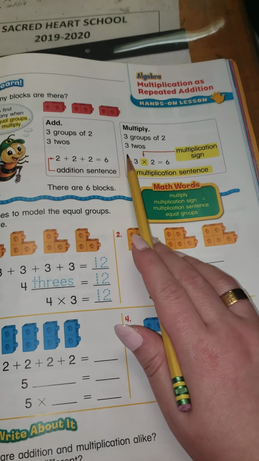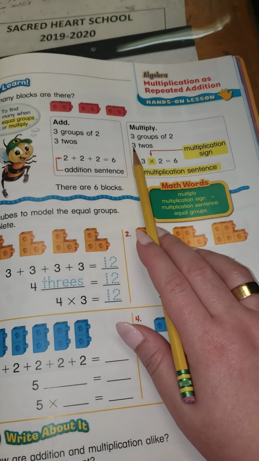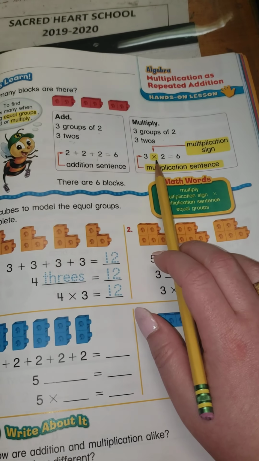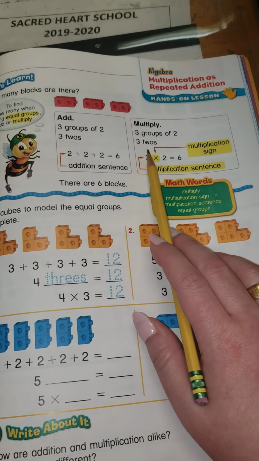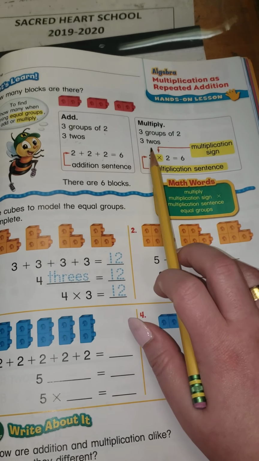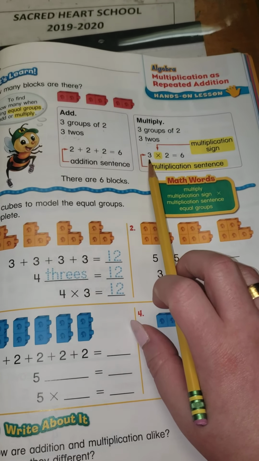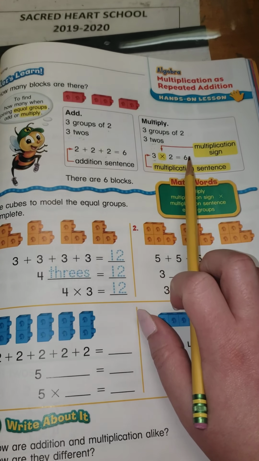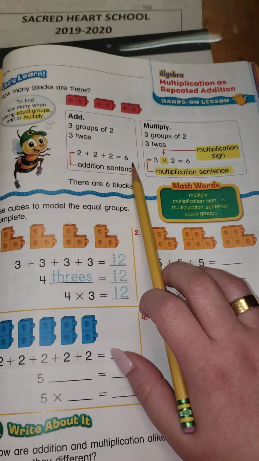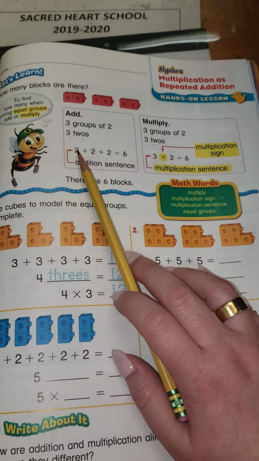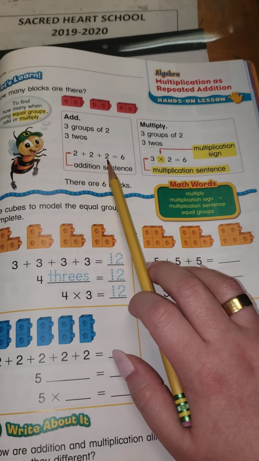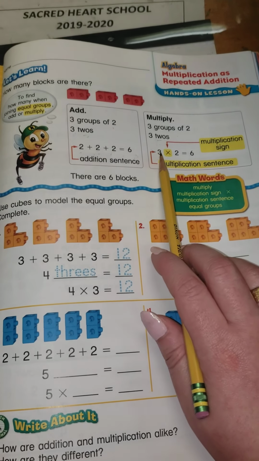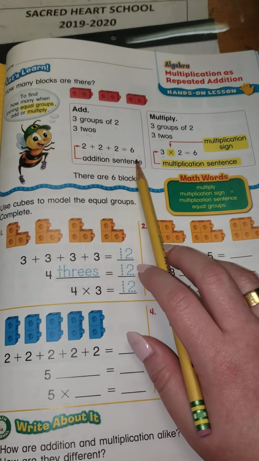So all I have to do for multiplication is take the 3 that they're telling us, use x, which is our multiplication sign, and multiply it by the number in the group, which is telling us that it's 2's. So my multiplication sentence should read 3 times 2 equals 6. The same answer that I got when I did repeated addition of 2 plus 2 plus 2. This 3 is just telling us how many of them there were. There were 3 of them.